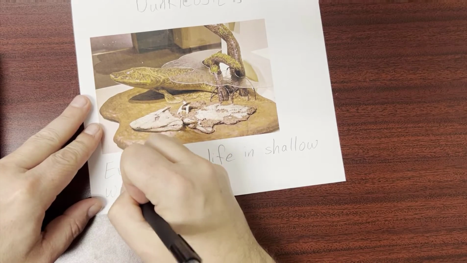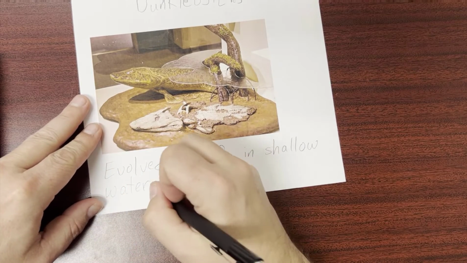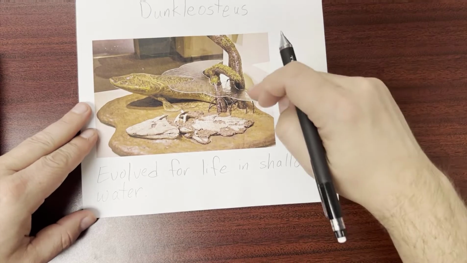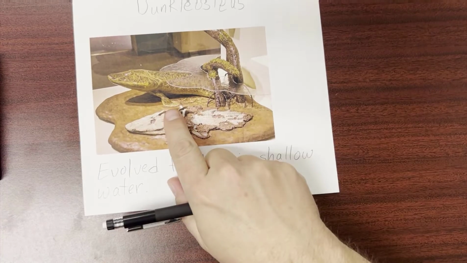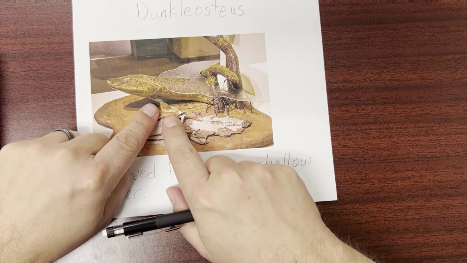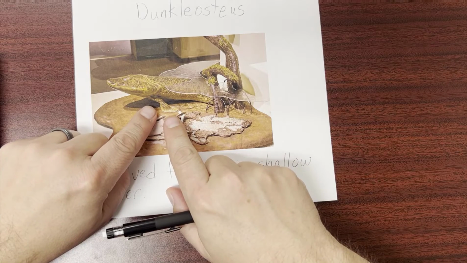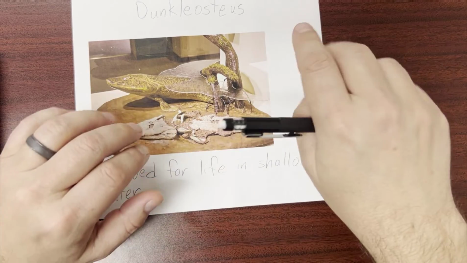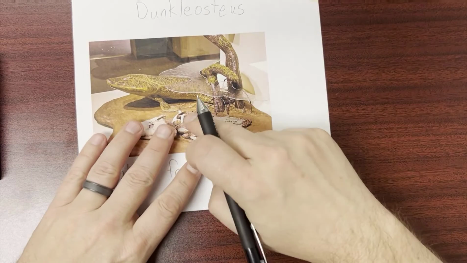One of those features that allowed them to be successful in these shallow waters was these fins that they had that started to stiffen up. They started to be able to support their body, and these fins could be used to help them swim through shallow water.